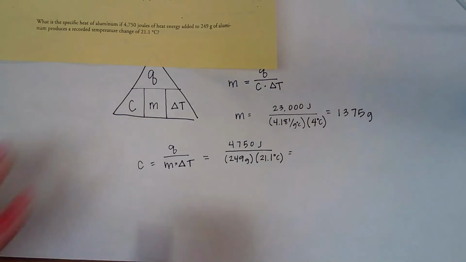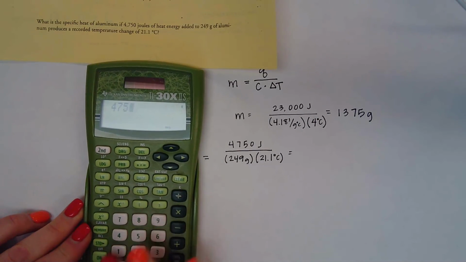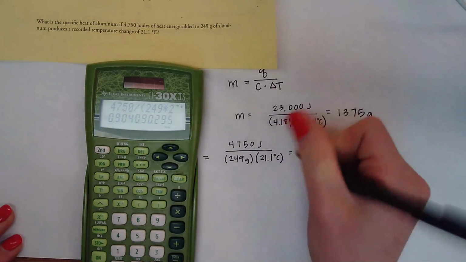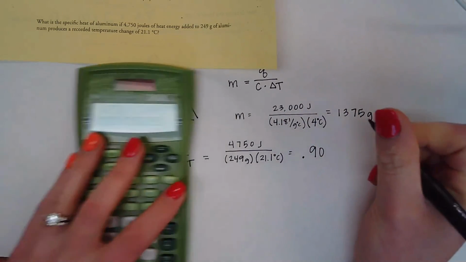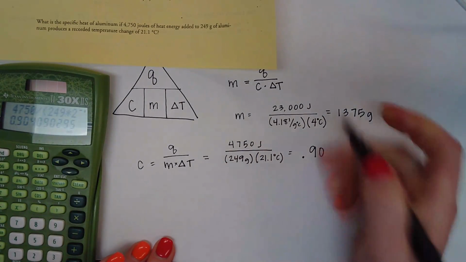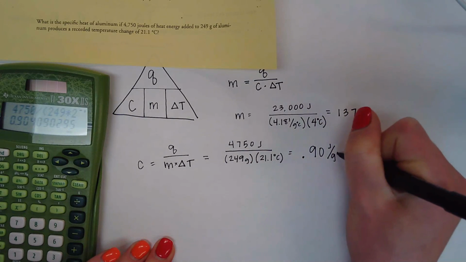And that's going to be equivalent to, let's put it into our calculator, 4,750 divided by, and then remember you need those parentheses for the bottom portion. So the specific heat is going to be 0.90, and then if we look at units, none of them cancel, so it's joules per gram degree Celsius.